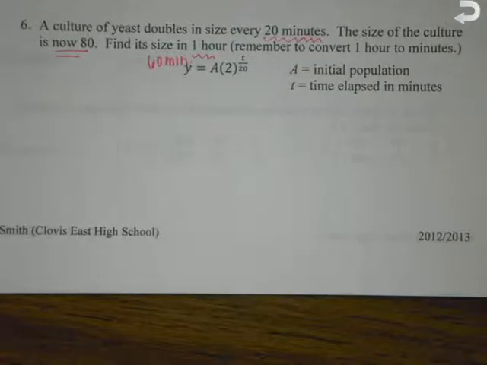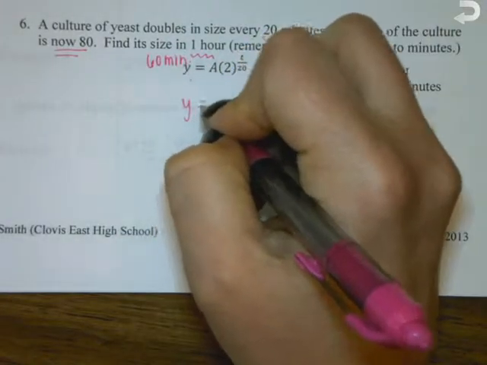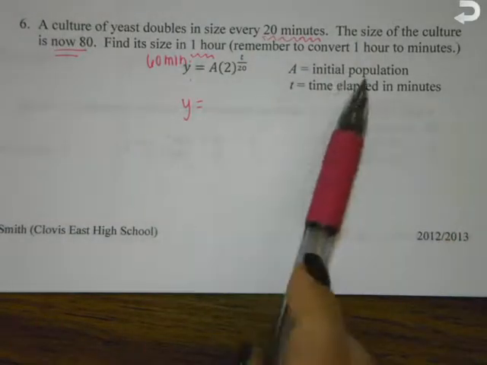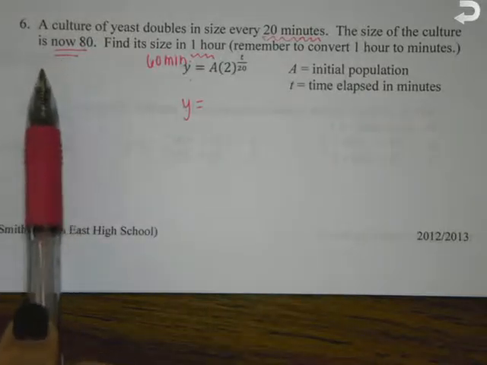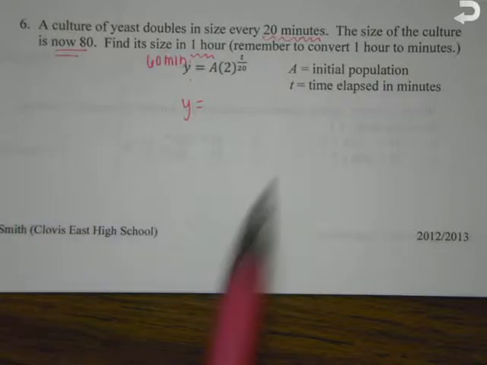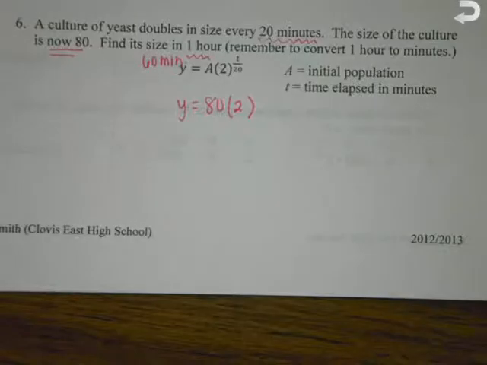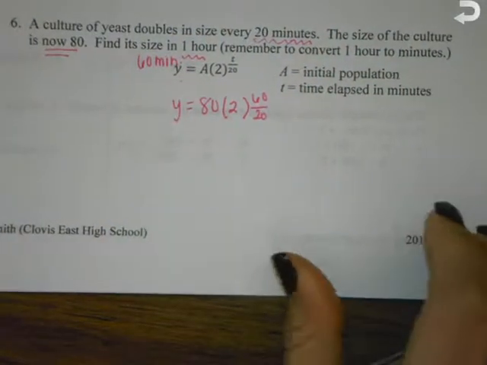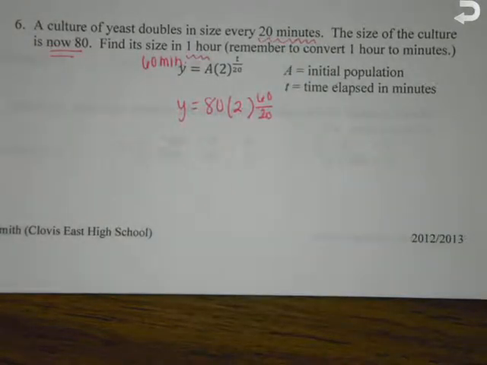Okay, so let's plug everything in. Do we plug anything in for y? No. What's our initial population? What are we starting with? What does it say that the size of the culture is when we start measuring? 80. So that's going to be 80 times 2 to the t over 20. How much time are we measuring? 60 minutes over 20. Where do you think they got 20 from? How often it doubles. They just give it to you, which is nice of them.